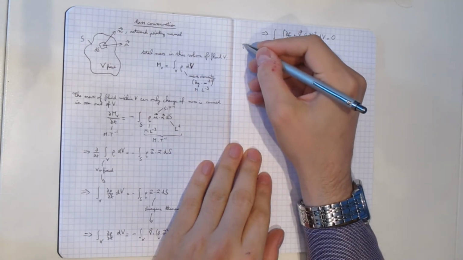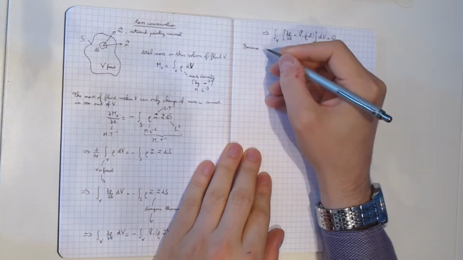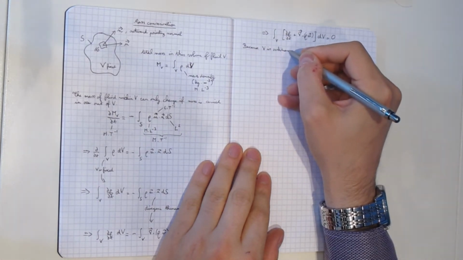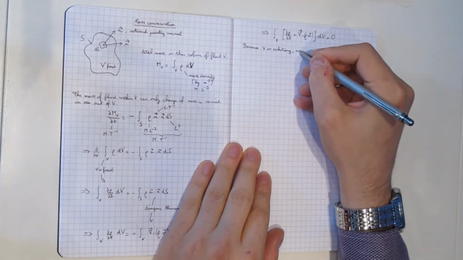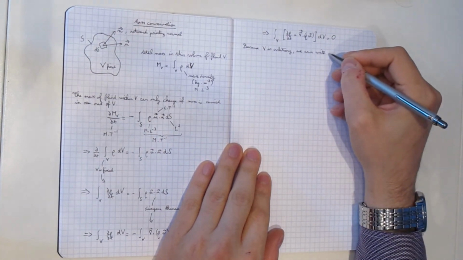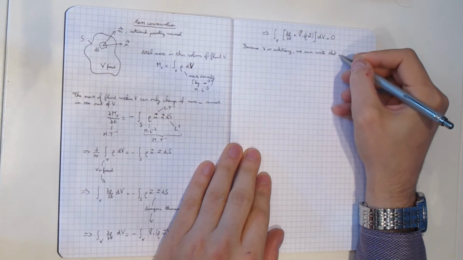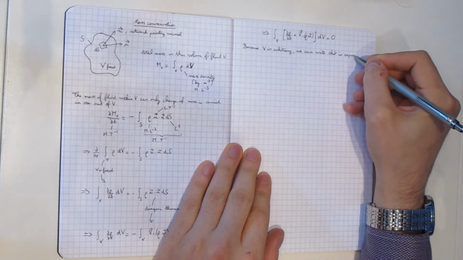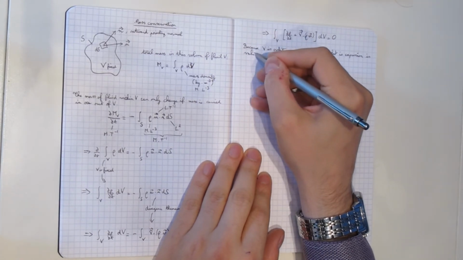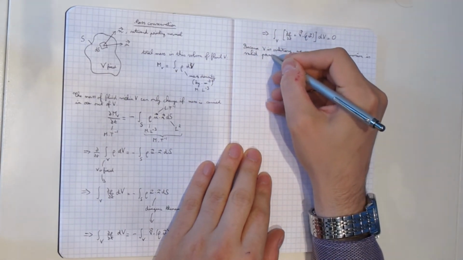So because V is arbitrary, we can write that this expression is valid pointwise.